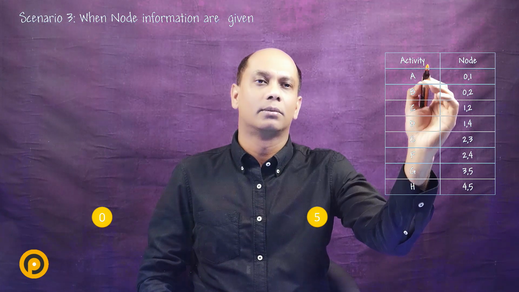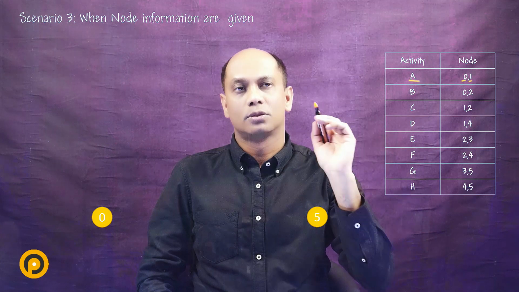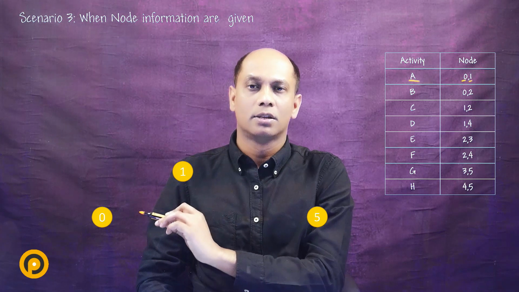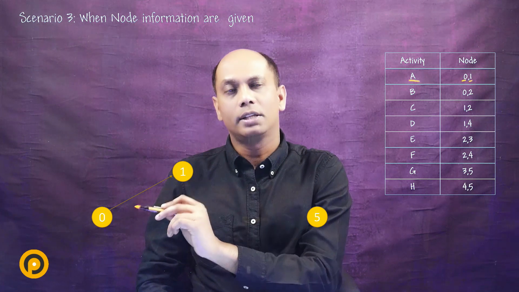Then let's go to the activity table and see here we have activity A, and activity A has nodes 0 and 1. So 0 is a starting node and 1 is a finishing node, right? So we have node 0 here, and let's draw node 1. So 0 is a predecessor node and 1 is a successor node. So we are going to have an arrow connected like this. Let's draw the arrow, and on the arrow we are going to write the name of the activity, that is A.